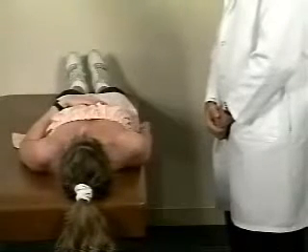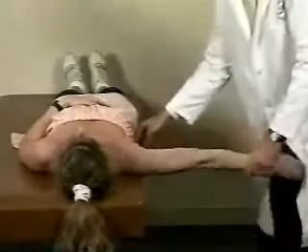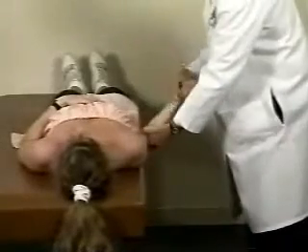Passive range of motion is measured with the patient in the supine position, with the shoulder extended over the edge of the examining table. Abduction is tested first with the arm brought up in the coronal plane. Passive external rotation is tested both at the side and at 90 degrees of abduction.